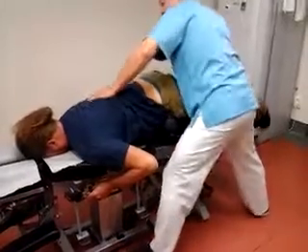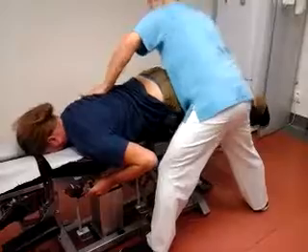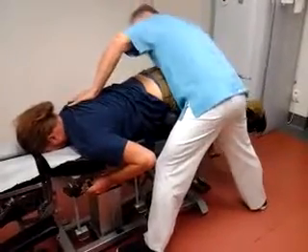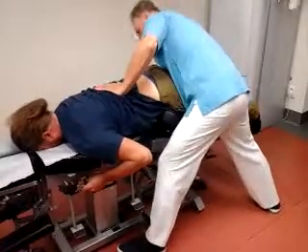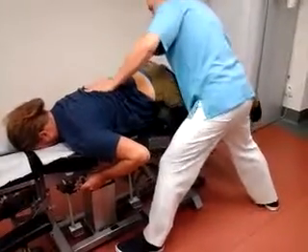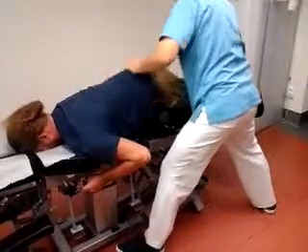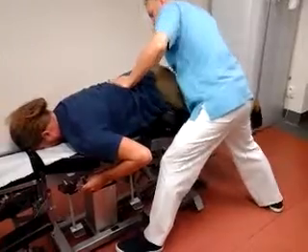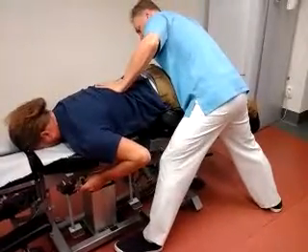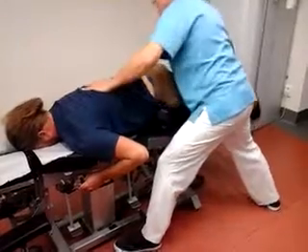So once again, pressing mostly on the convex side. Holding it. I want to go from this side.